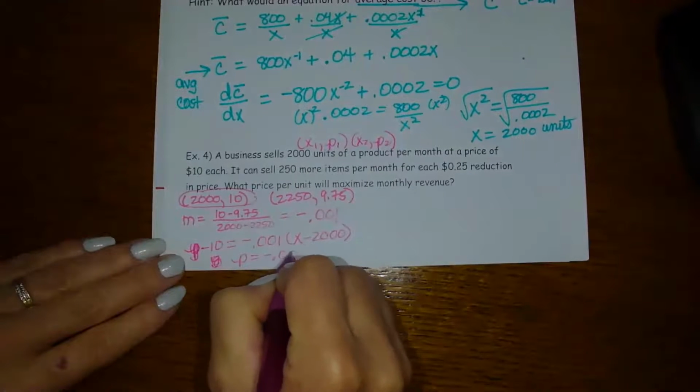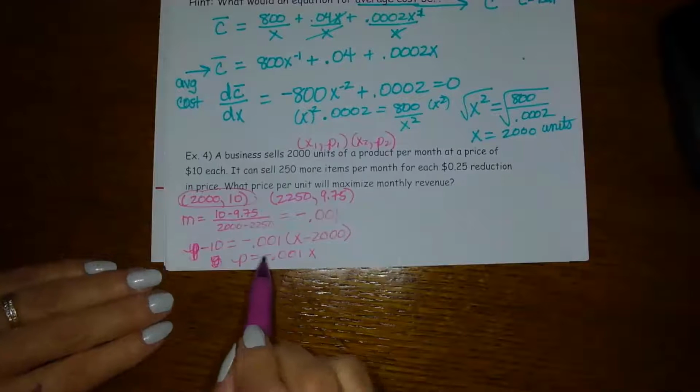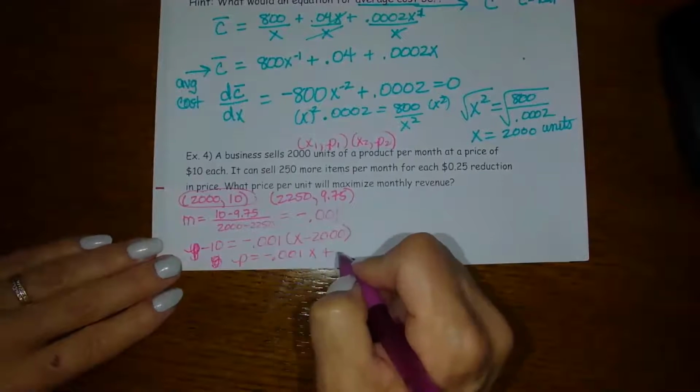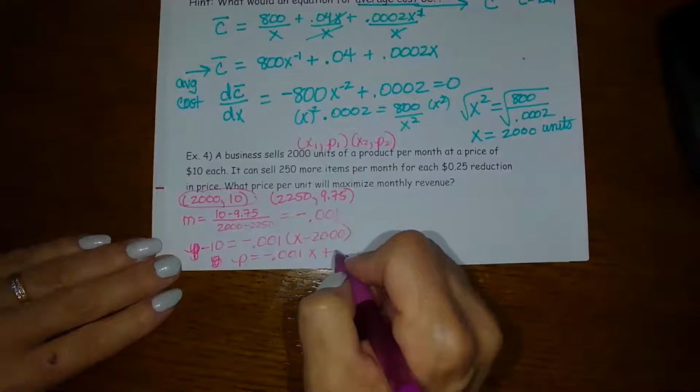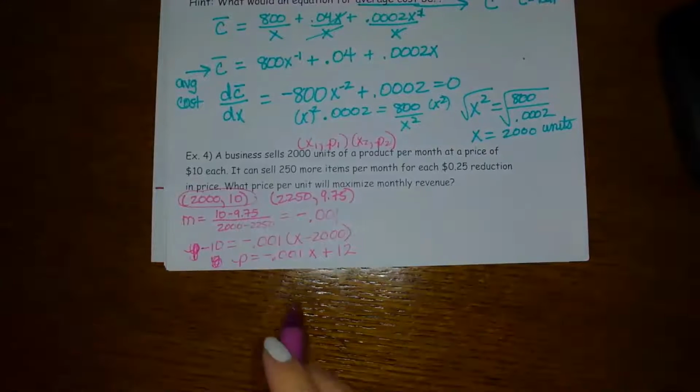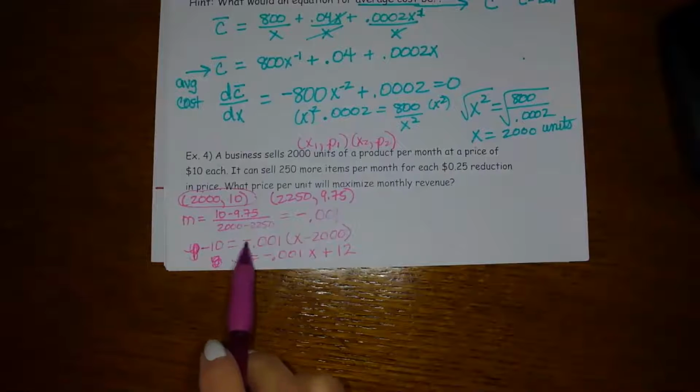Negative 0.001x. And then what's 0.001 times 2,000? 2, right? And then we'll add the 10 over. So what goes here? 12. So now I have the price. Isn't it negative 2? No, a negative times a negative is a positive. So now I have a price. That's great. I have an equation for price.